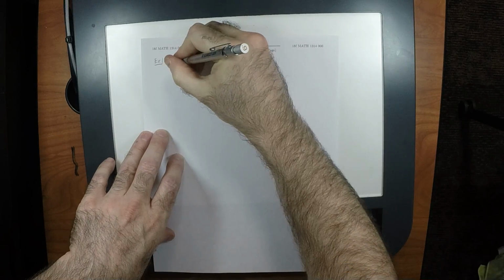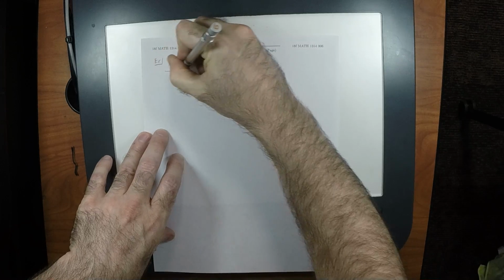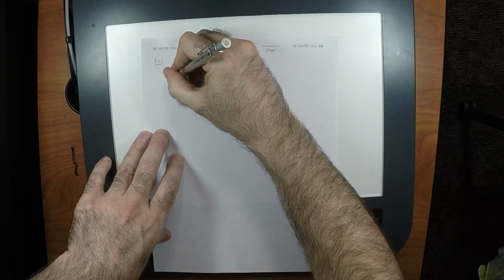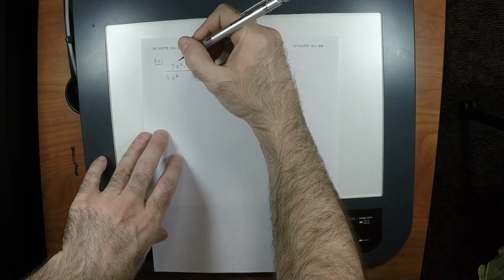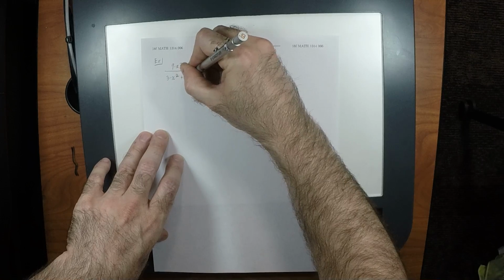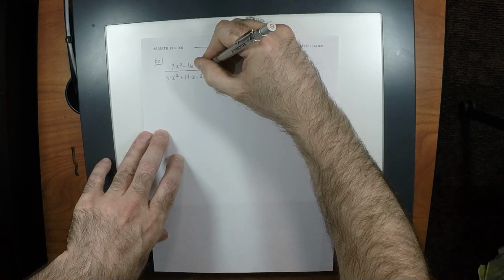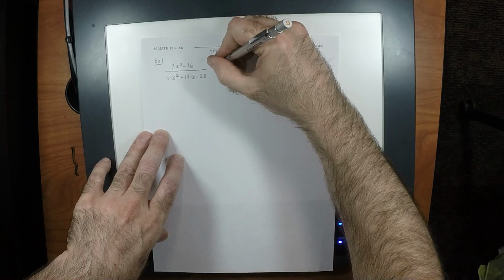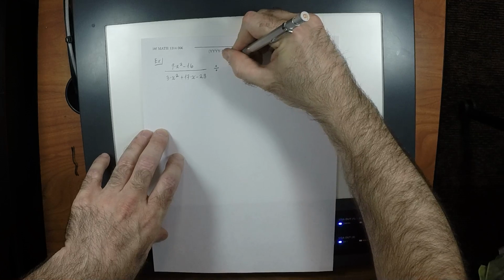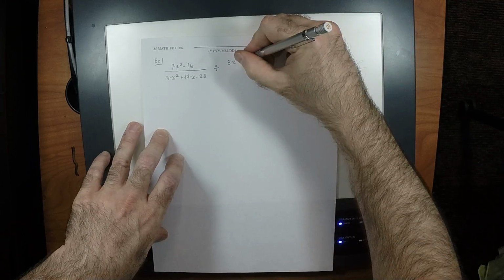So if it were 9x squared minus 16, and then over 3x squared plus 17x minus 28. Did I make a mistake somewhere? So I'll continue. Divide by 3x squared minus 2x minus 8.